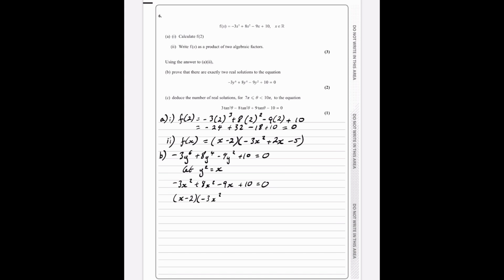And we know that factorizes from part 2 to x minus 2, lots of minus 3x squared plus 2x minus 5. We can read off one solution there for x equals 2. We'll reverse that one in a second. And then any solutions from the quadratic, well, actually there's a hint in the question.